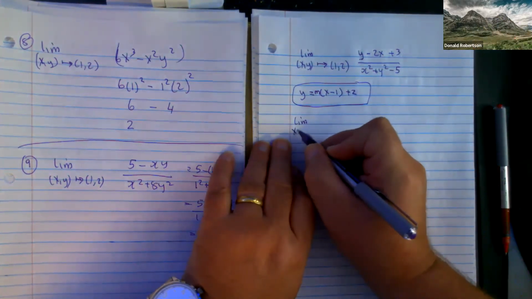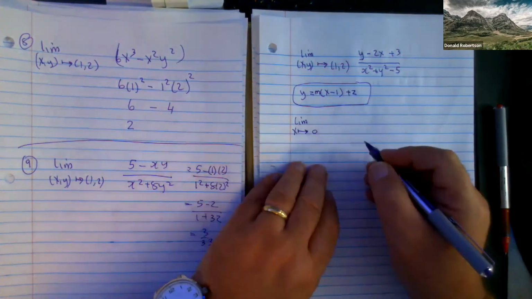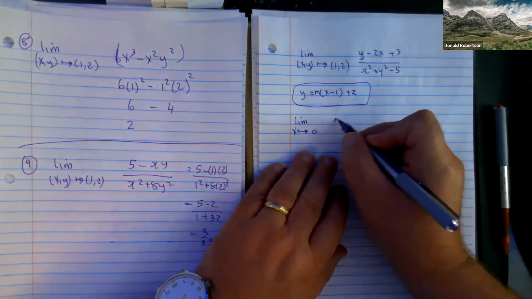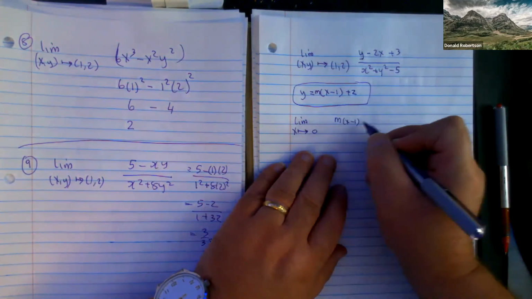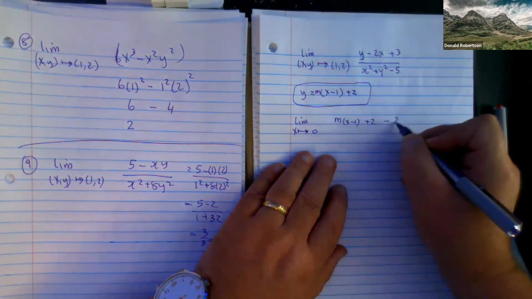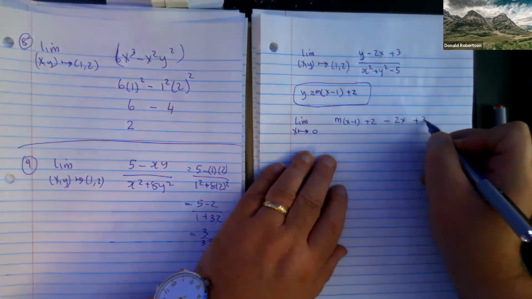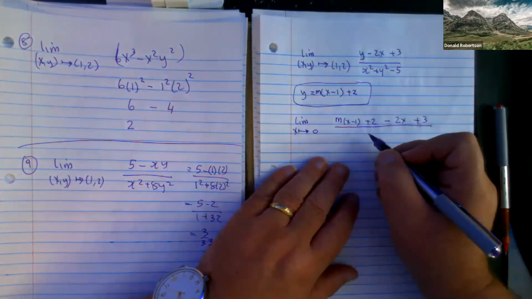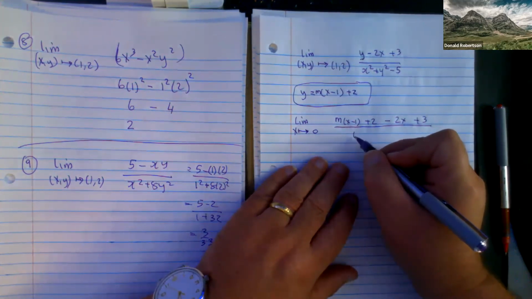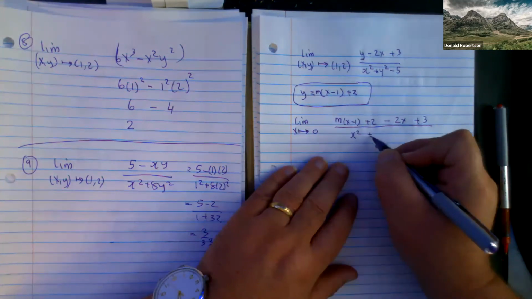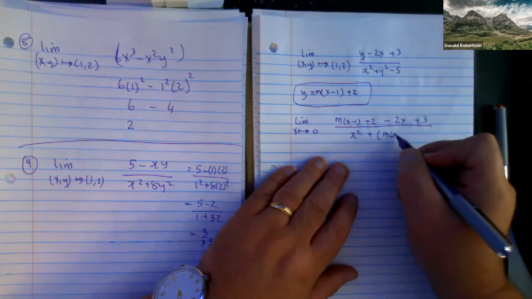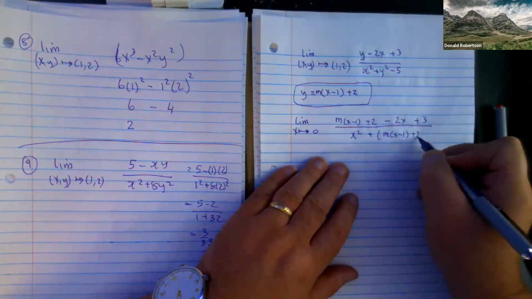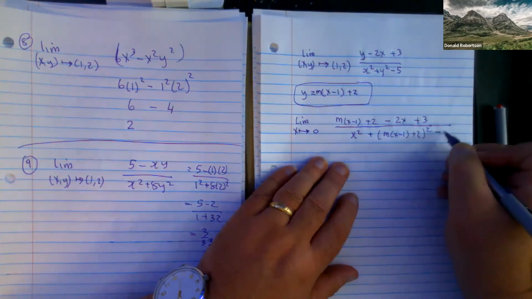The limit as x tends to 0 of y take away 2x, add 3. And on the bottom, I have x squared plus that squared, take away 5.